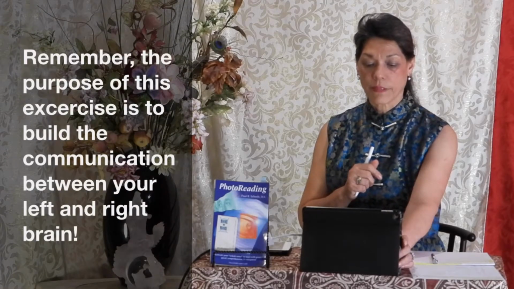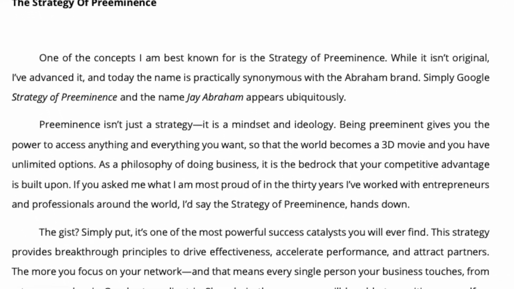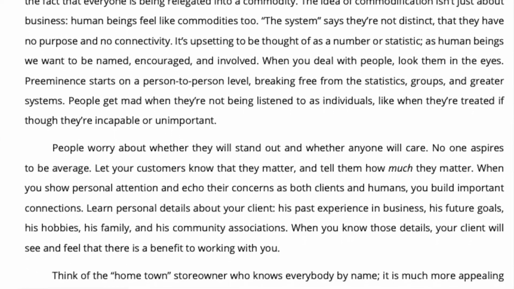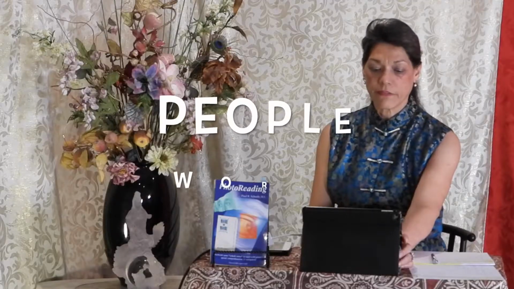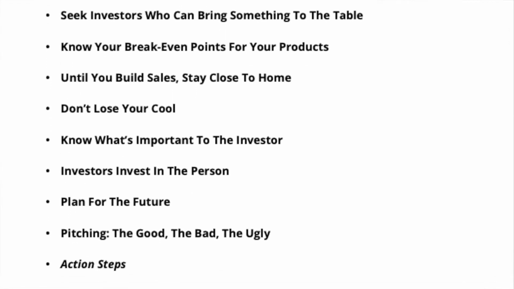optimization, nine drivers, capital, relationships, ideology, follow-up, flip. Strategies of preeminence, flipping. People worry, flip. Get committed, flip. Pitches.